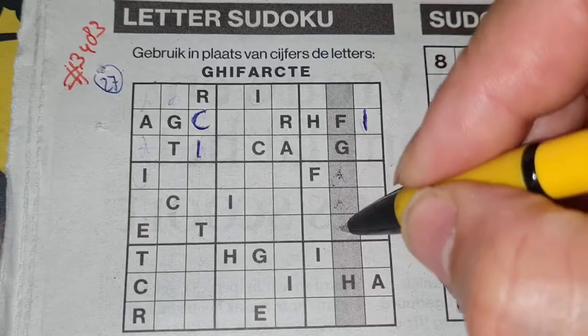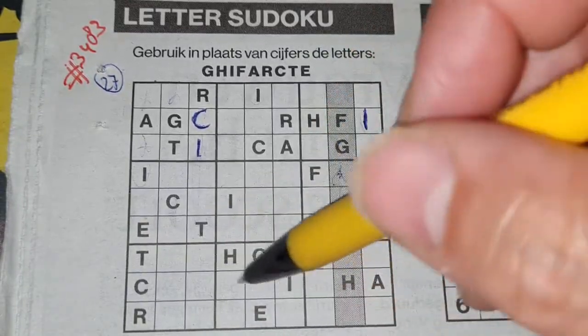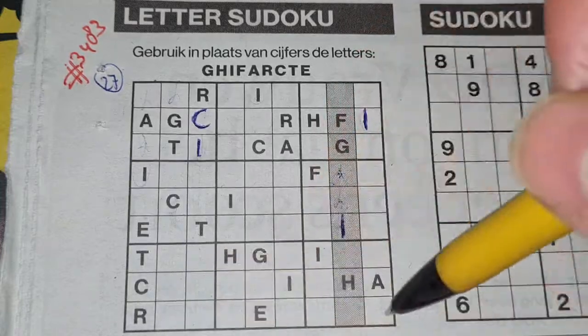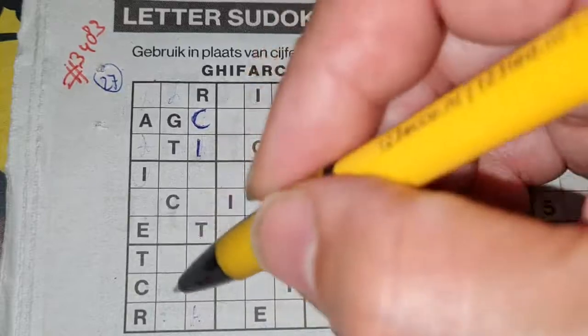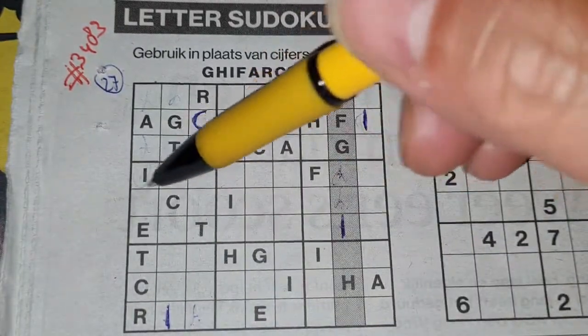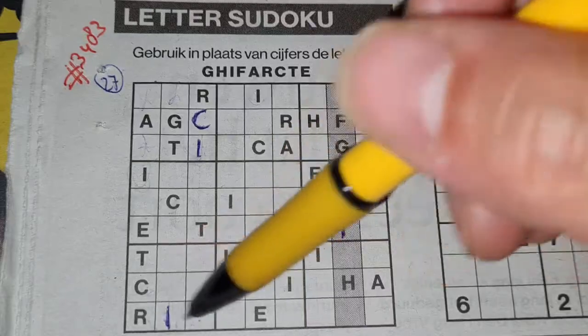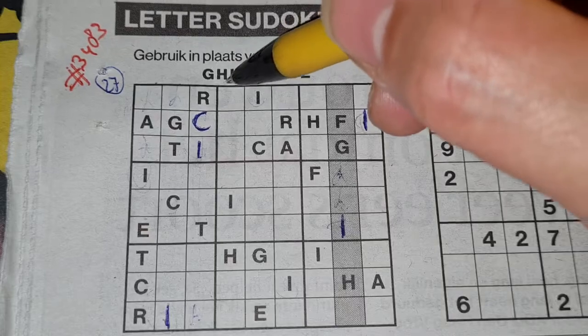So 1 box left for the I should be here. I in this row, I in the row below. So the last row, the only 2 places for the I should be here or there. We see there an I, no I there. I should be here, and all the I's are used. Letter number 1, letter I.